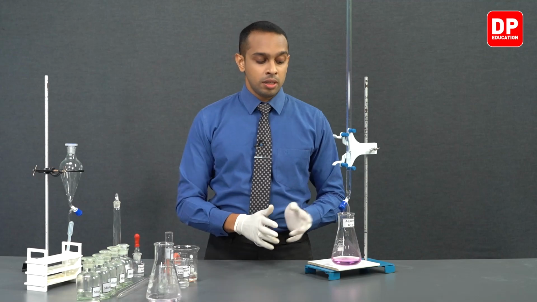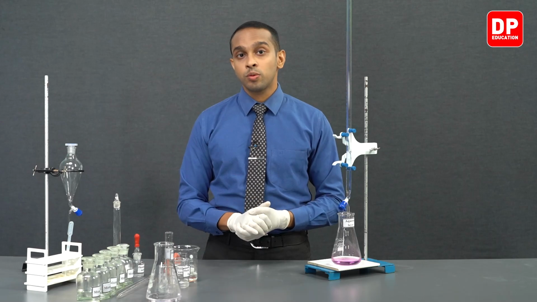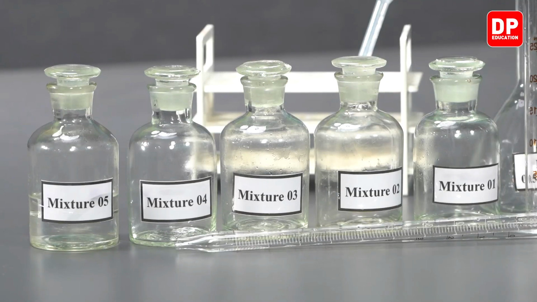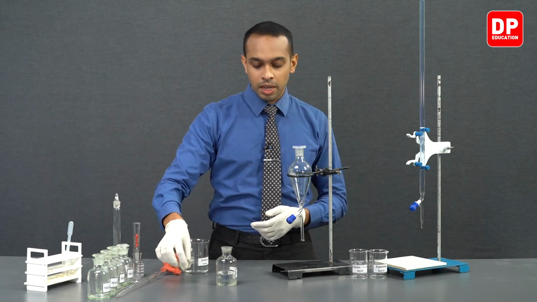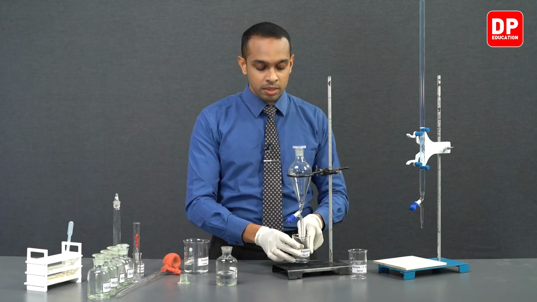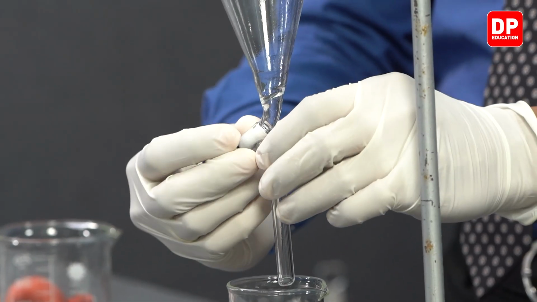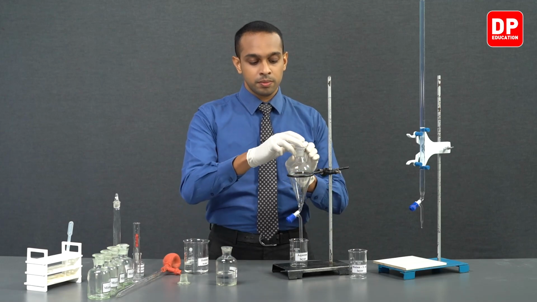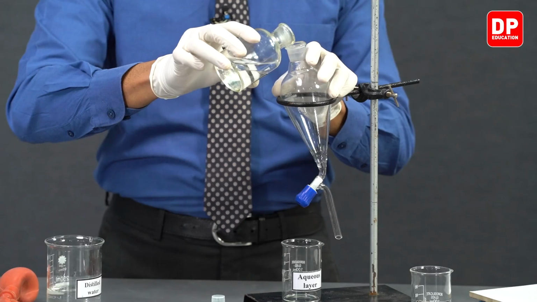After noting down the volume of sodium hydroxide added to the aqueous layer, we can now move on to our fifth mixture. Now students, we are moving on to the fifth and the final mixture. Like we have done in the previous instances, we will take a beaker labeled aqueous layer, place it under our separatory funnel. We'll make sure the stopcock of the separatory funnel is tightly closed, and then we will proceed to add our mixture 5 onto our separatory funnel.